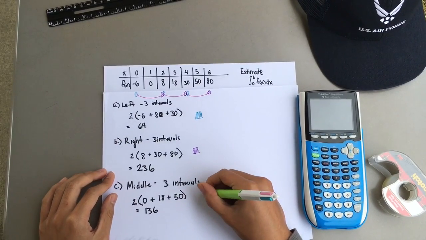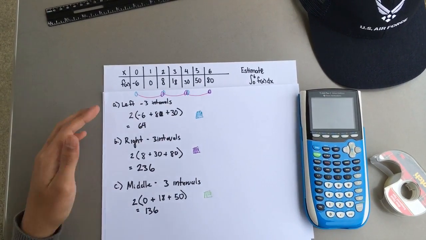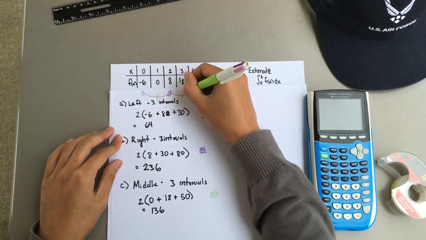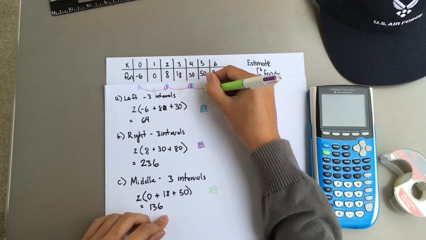So I'm going to use green. And it'll be in the middle of the intervals. So it'll be the middle of here, the middle of this interval, the middle of this interval.